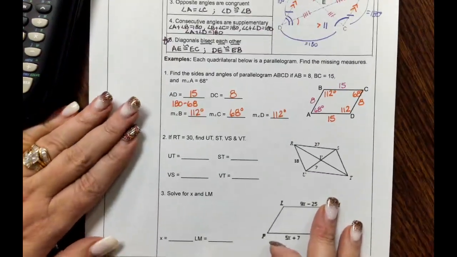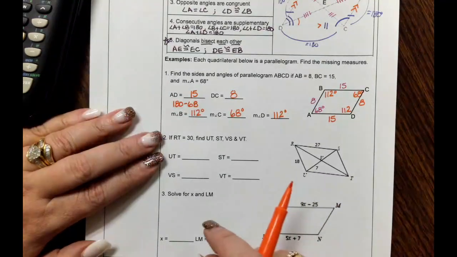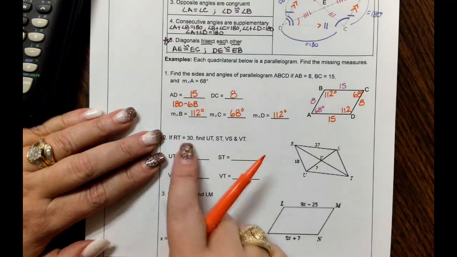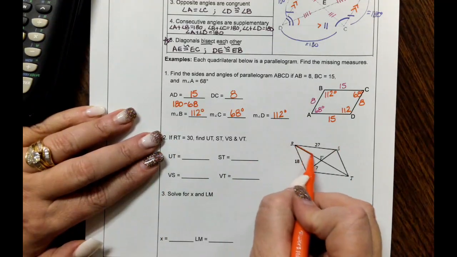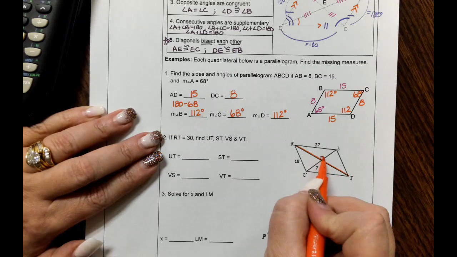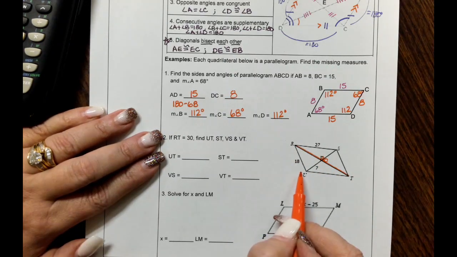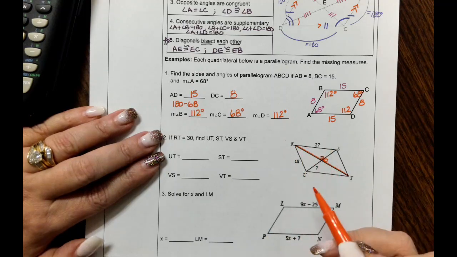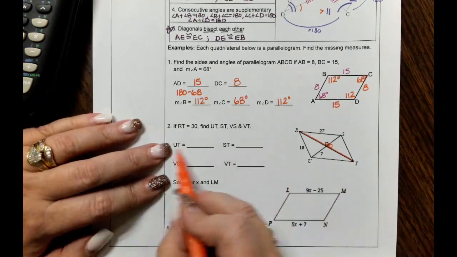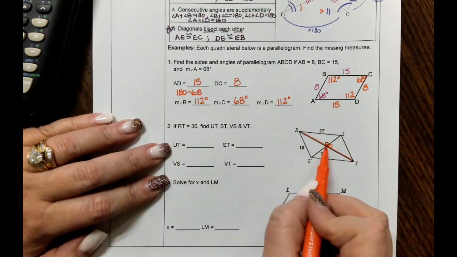Now let's look at this one, and we're just going to start with what we know. We know that RT is 30. So this whole thing is 30. I'm going to put my 30 right in the middle. Notice RU is already labeled with 18. RS is already labeled with 27. So UT is from here to here.